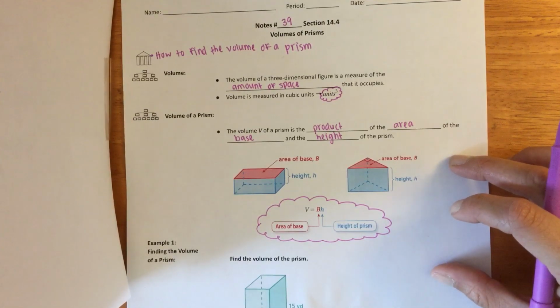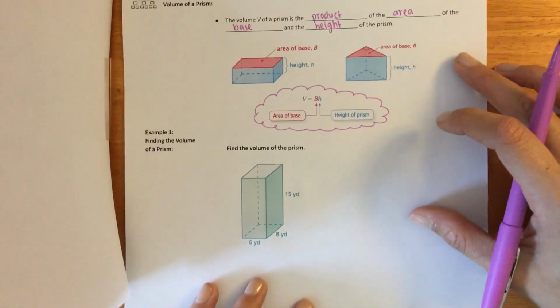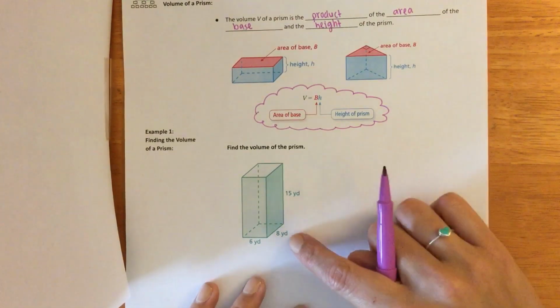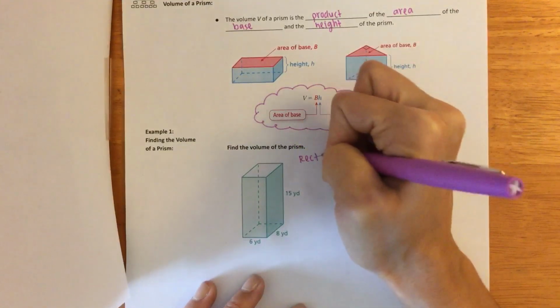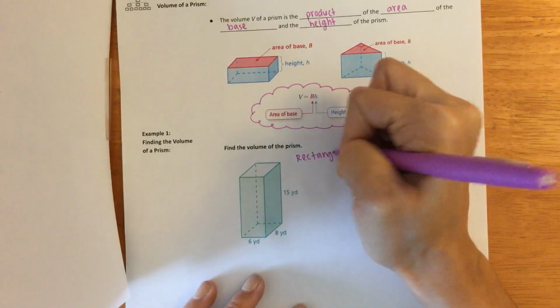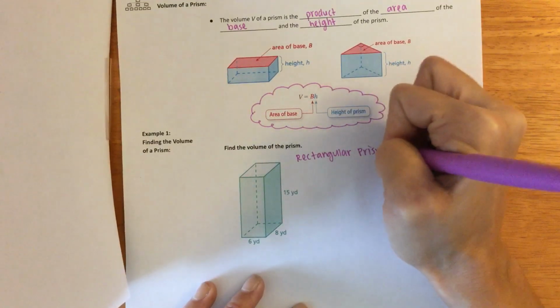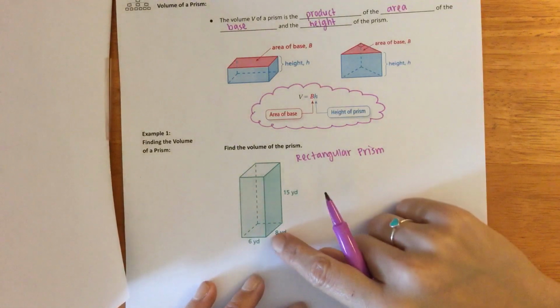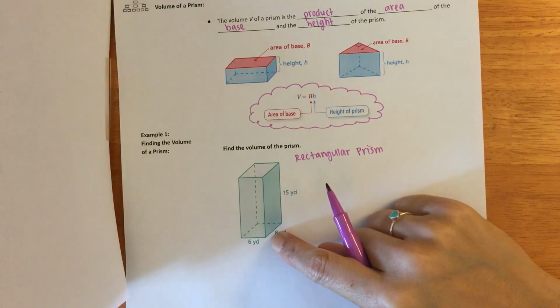Now let's take a look specifically at example 1, finding the volume of a prism. And this prism here is a rectangular prism. So let's just make sure we write that, rectangular. And because I know that the base is going to be a rectangle, I know that the area of the base is length and width.